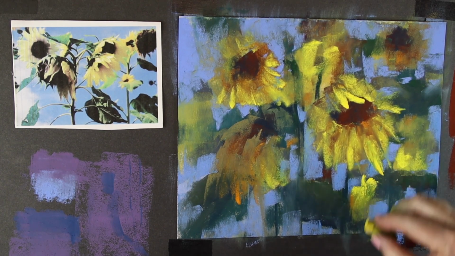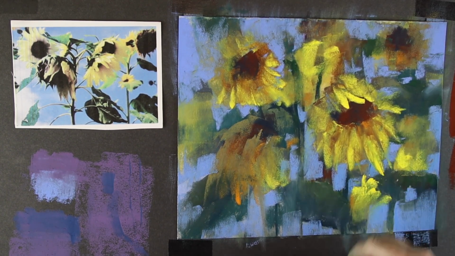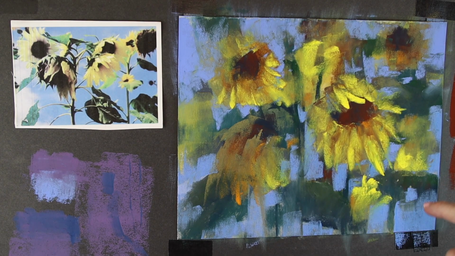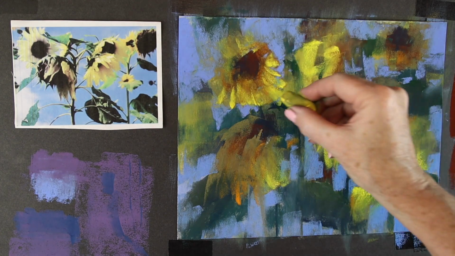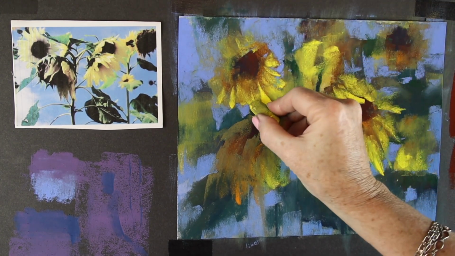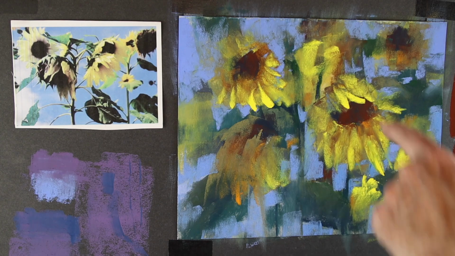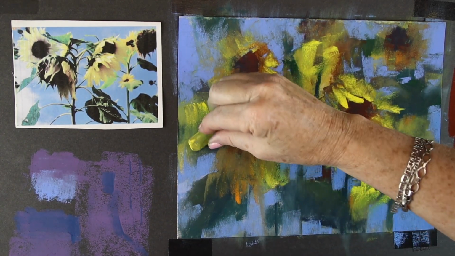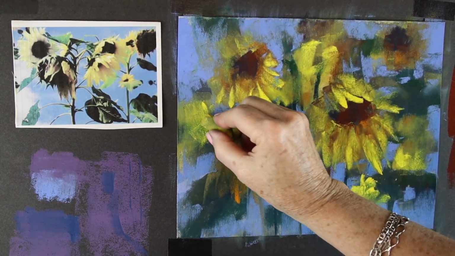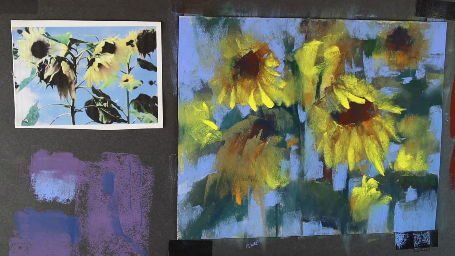I just came in and sharpened some of the edges on this little flower that's down here because I want your eye to catch here, catch this one, and then still enjoy the rest of the painting. So I need to have a few harder edges over in this area. And then what about this? We don't want the viewer to totally lose sight of the fact that there are more flowers.